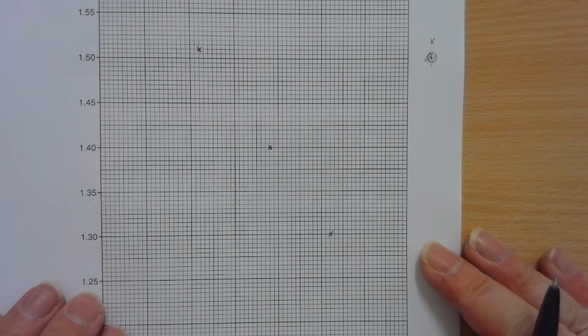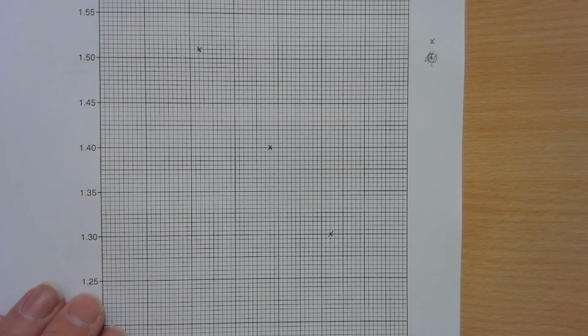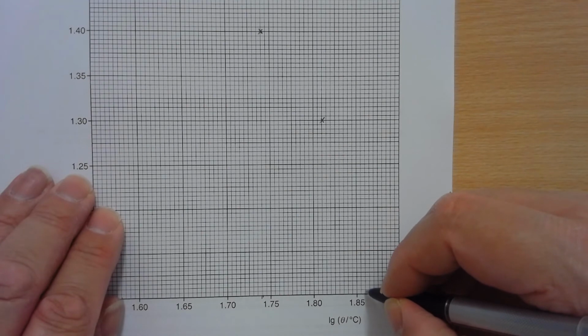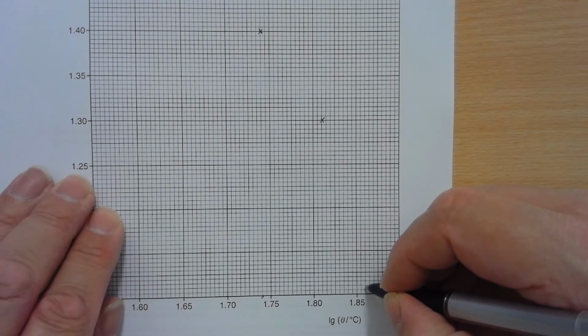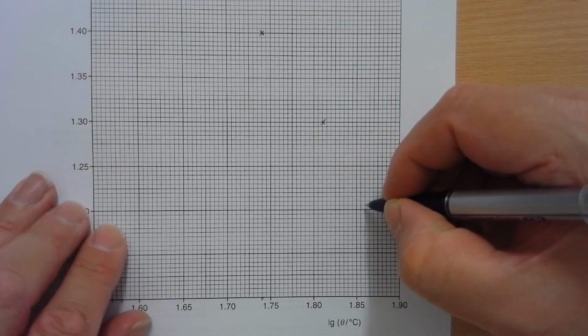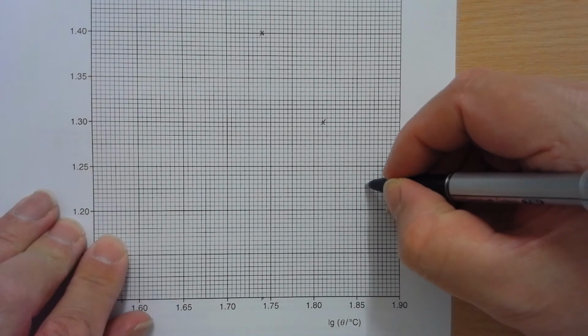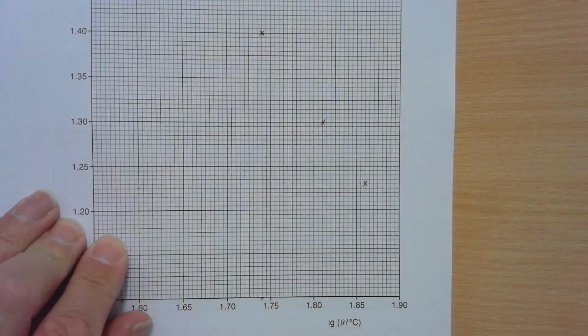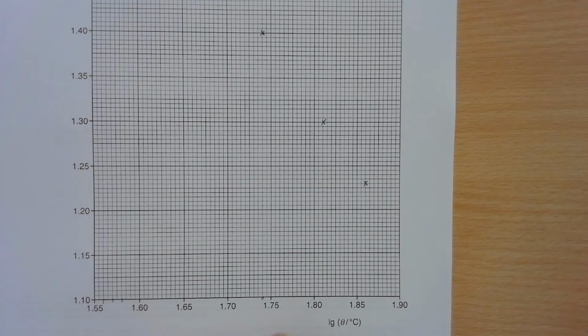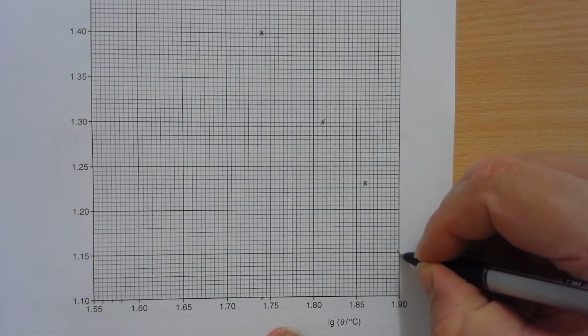And then we've got 1.86, so 1.86 is about there. That's going to be 1.2, 1, 2, 3. And the next one is going to be 1.90 and 1.15. So 1.90, 1.15, there it goes.